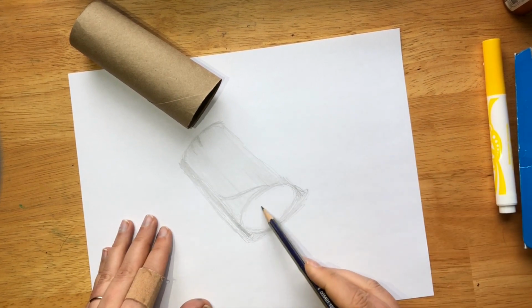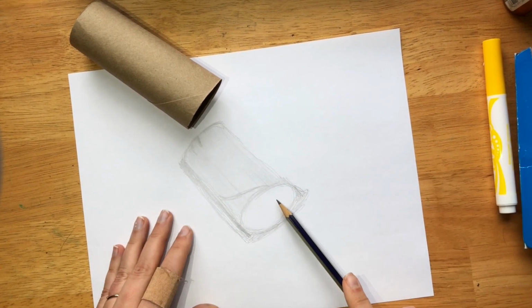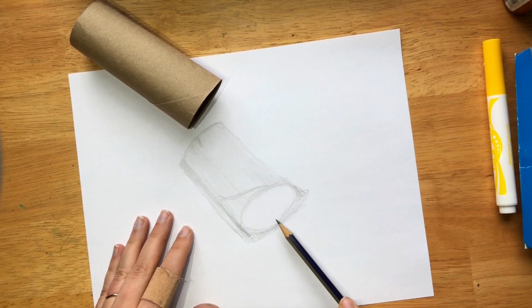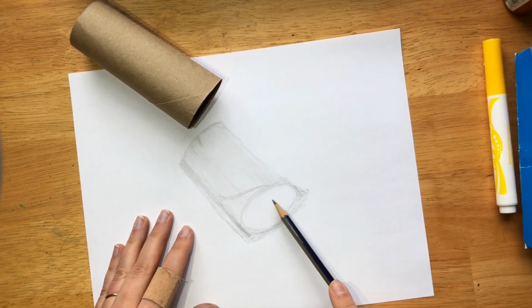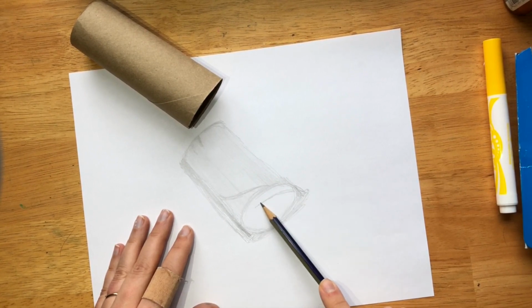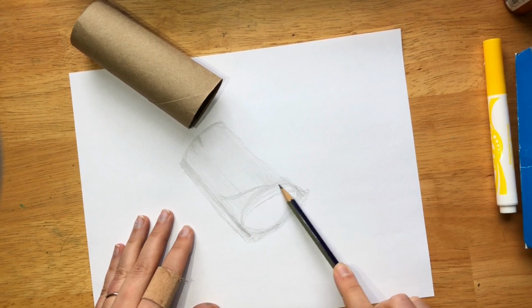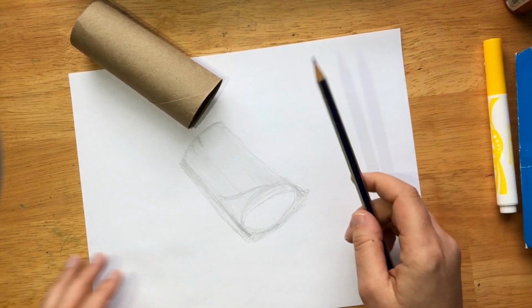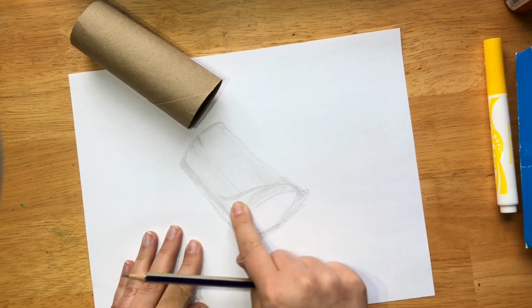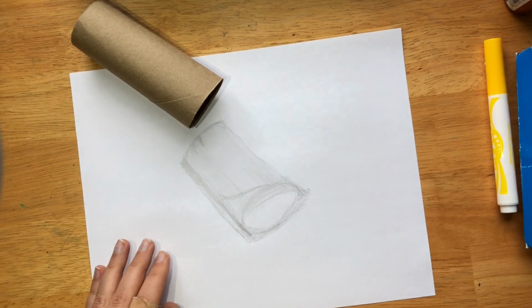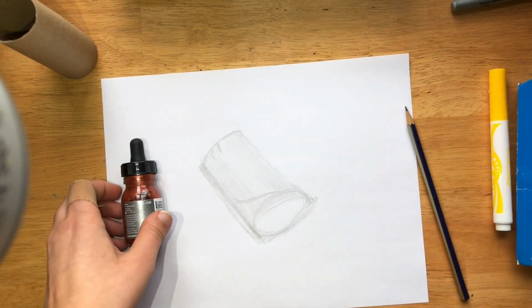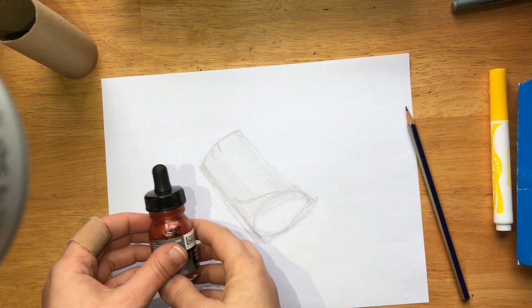And then the inside should also be dark, right? Because the light can't hit inside of here. And now that I look, I actually realize this is way too wide. I should have had it over here. So I'll fix it now. And so I could go in and erase, if I could find my eraser, and fix that. So the next thing I'm gonna draw is this ink container.